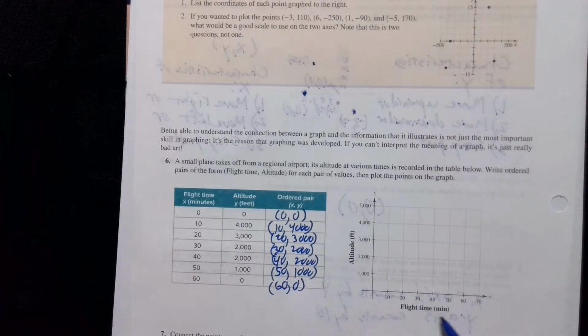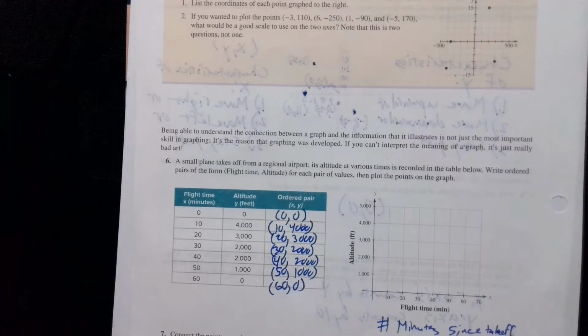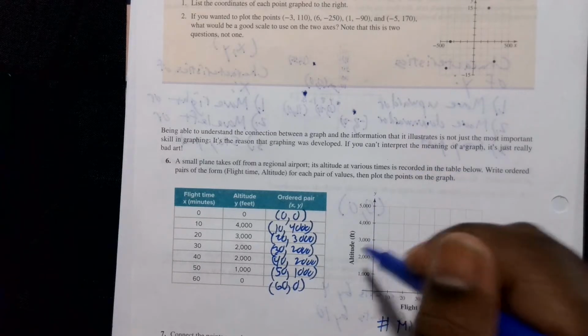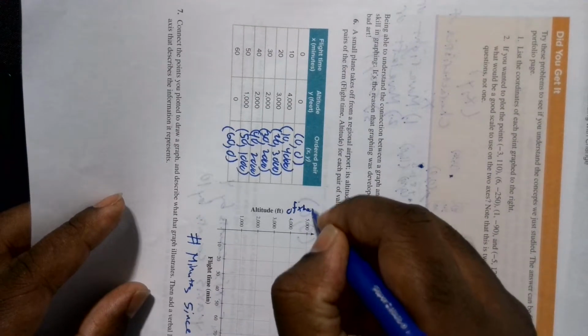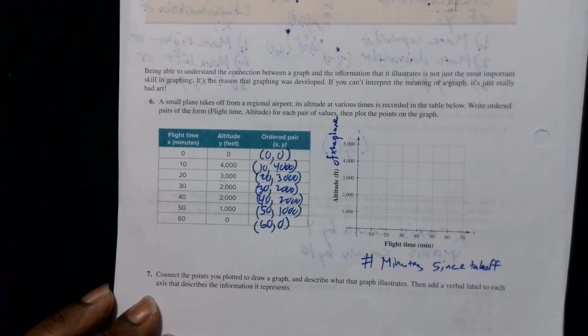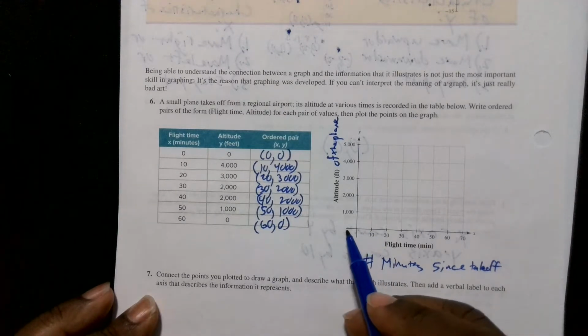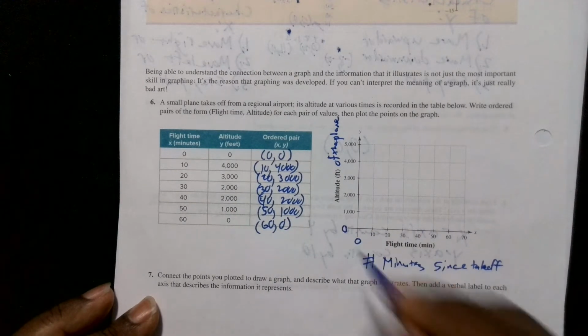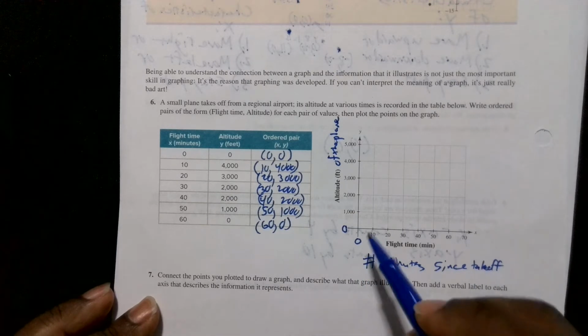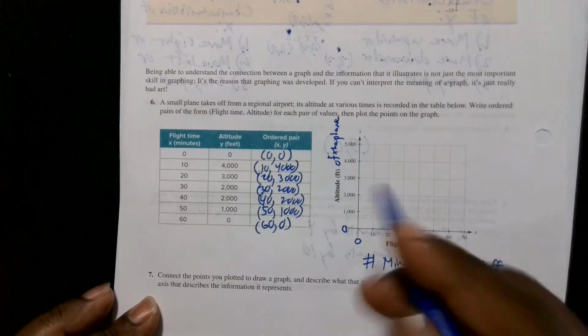Now, the flight time in minutes is basically the number of minutes since takeoff. And then down the side is the altitude of the plane. All right, so now we want to graph this. Now these 2 points here are always your zeros for your x-axis and your y-axis. Now we want to graph this.